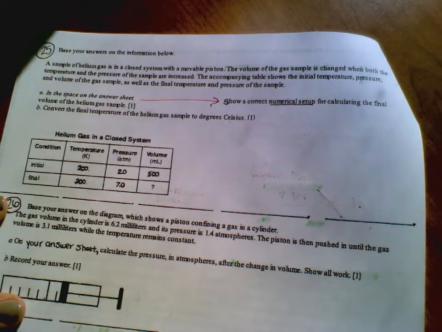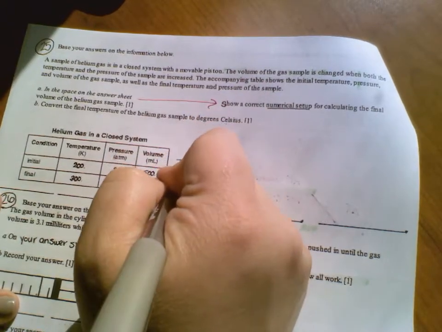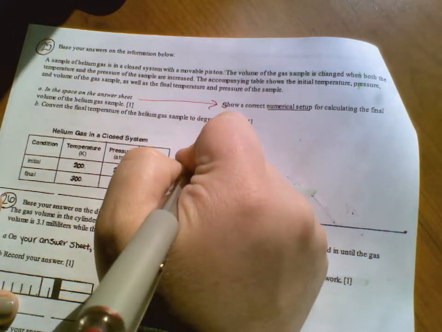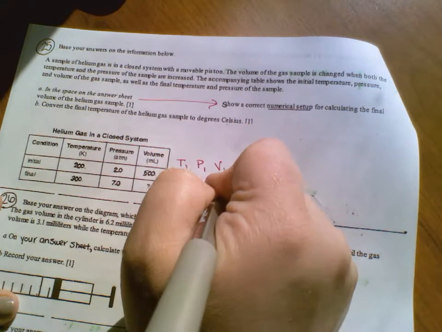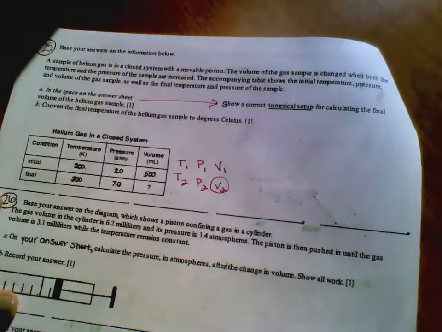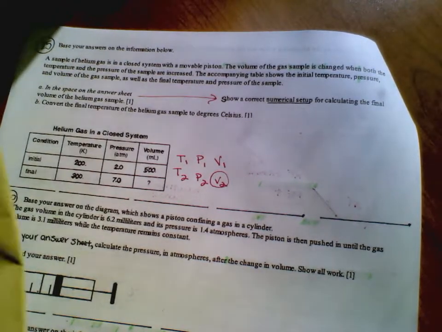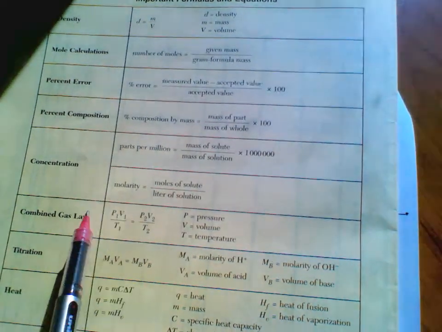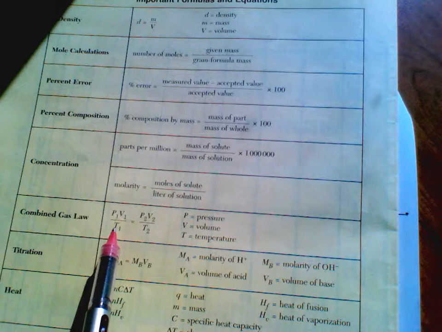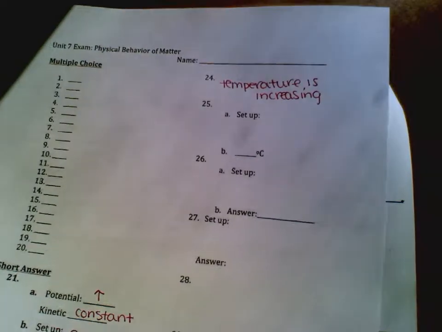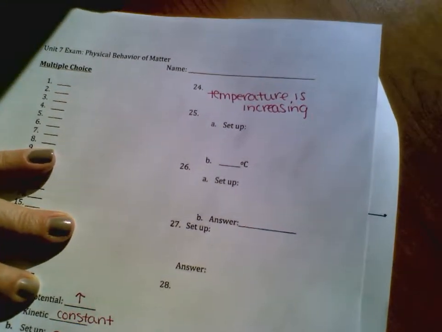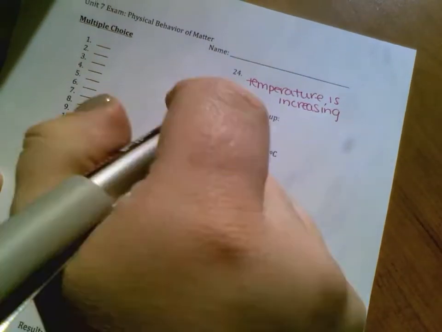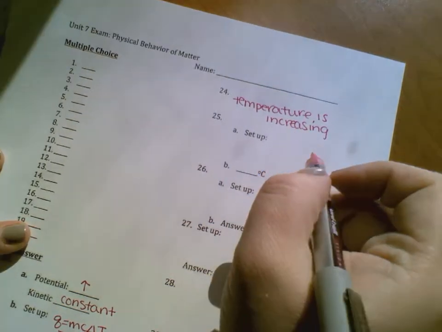So what I'm noting is I have a T1, I have a T2, I have a P1, I have a P2, I have a V1, and I'm finding a V2. So I go to my reference table, and I'll notice the combined gas law, P1 times V1 over T1 is P2 times V2 over T2. So I might as well go to my answer sheet to do my setup. Let me move this so I can look at my variables.